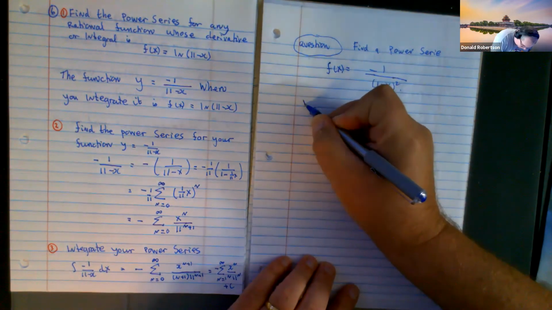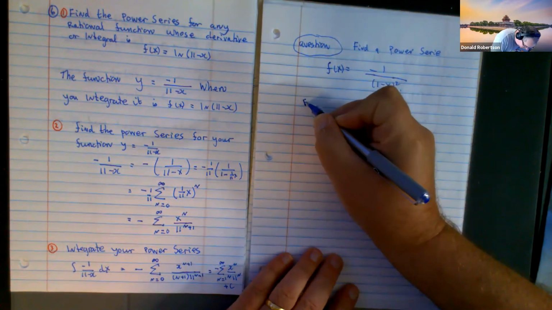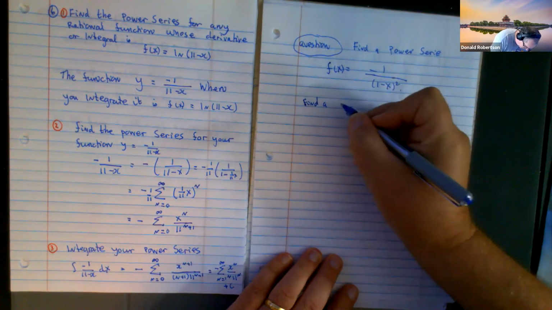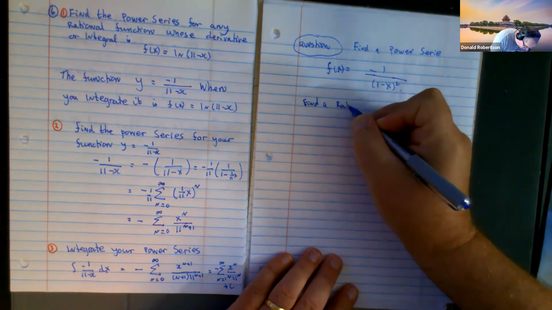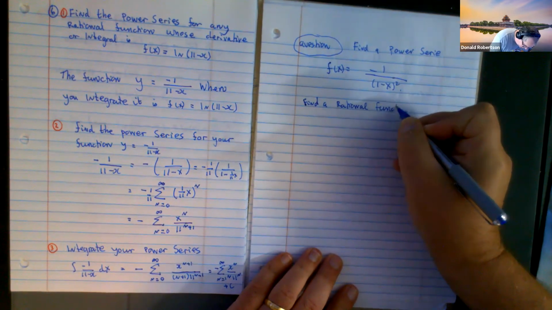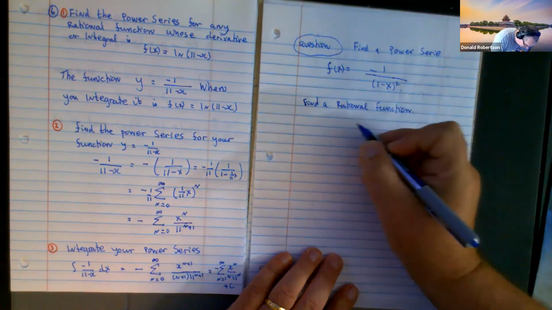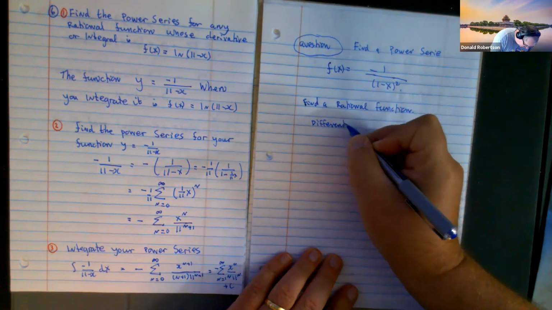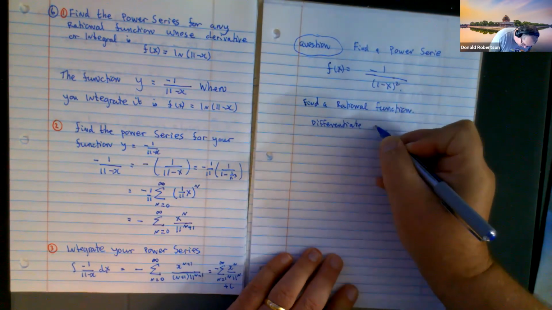We need to find the function. And I'll even tell you what it's going to be. It has to be a fraction, right? So we need to find a rational function that you either differentiate or integrate.